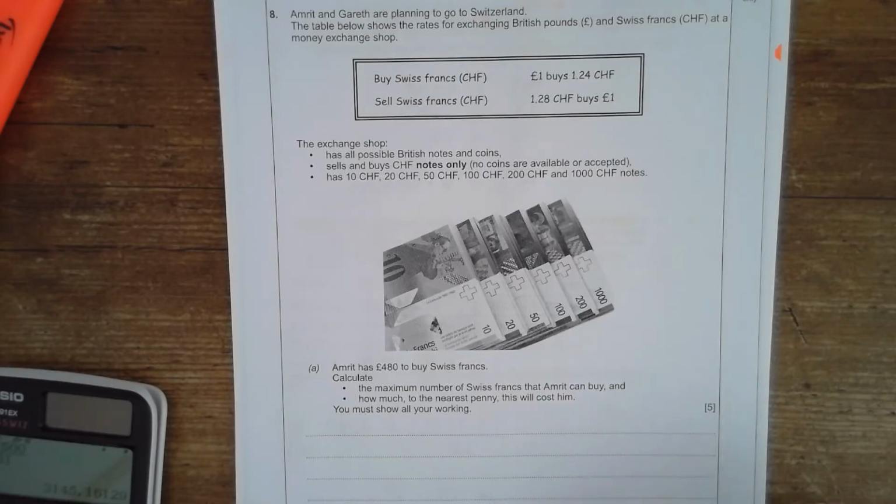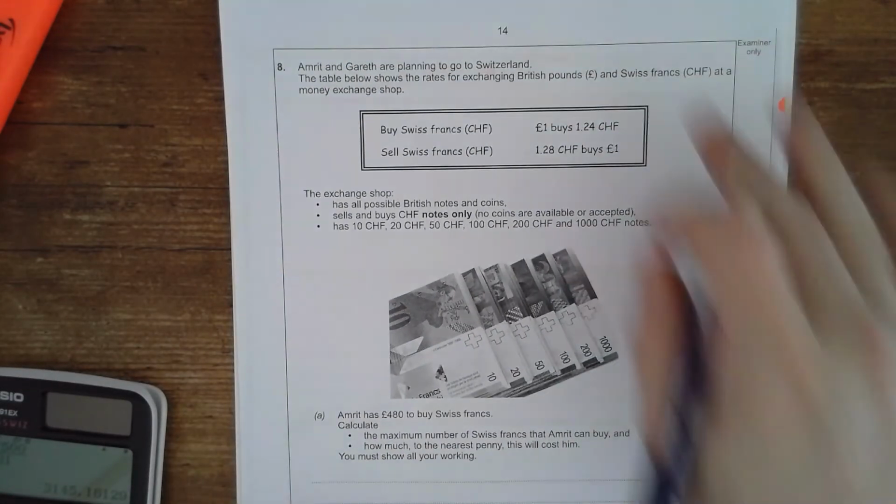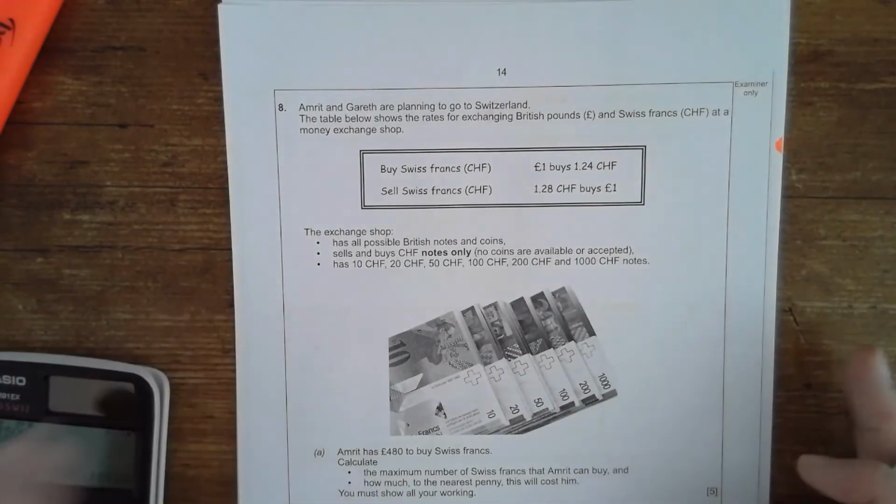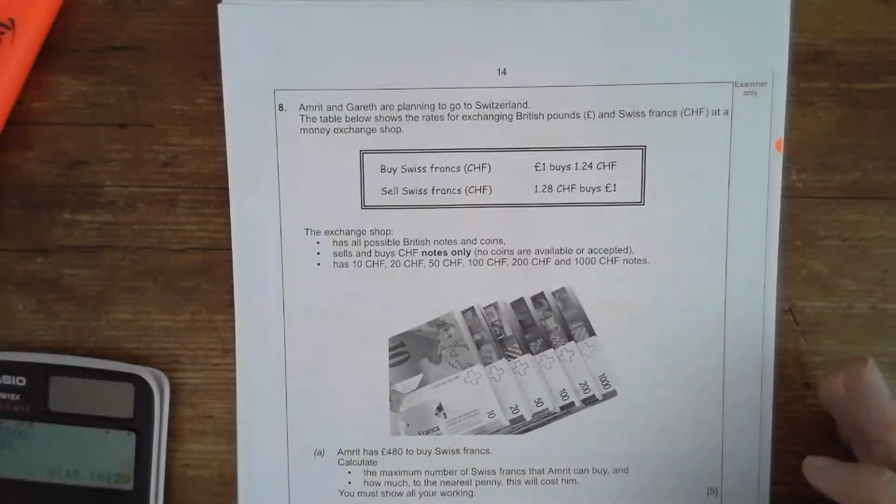Okay, then. Question 8, then. This was the first question on the higher paper. So have a quick read of it. It's quite a wordy question, and we'll start to go through it now. Okay?